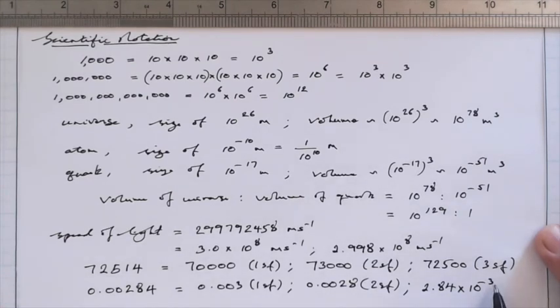That's the exact number in scientific notation. This exponent here essentially tells you how many places you have to move this number to get it to the decimal place, and here it was 1, 2, 3 places I had to move it.